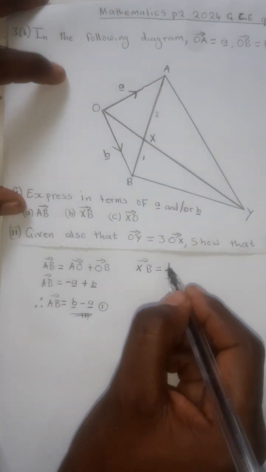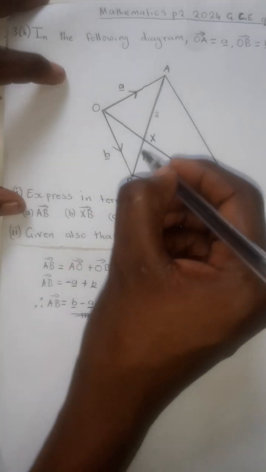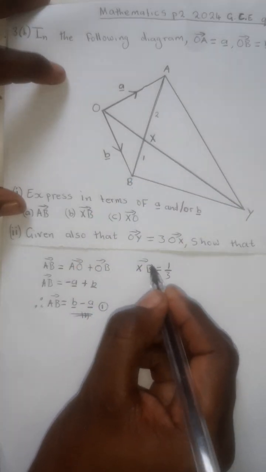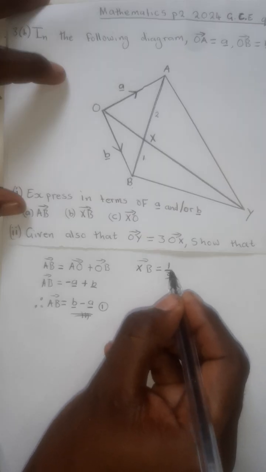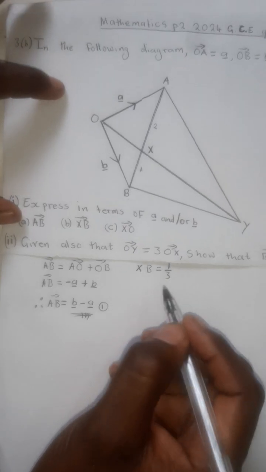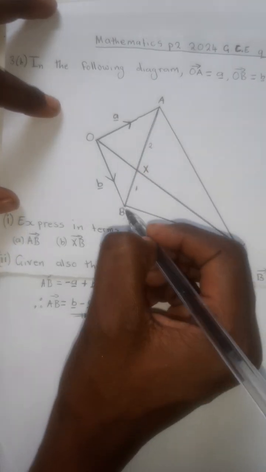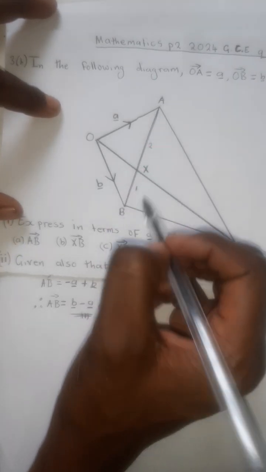Okay, so the actual route you're finding, its ratio is divided by the total ratio, the total ratio of the whole route. Mind you, XB is just part of AB. Okay, XB is part of AB.